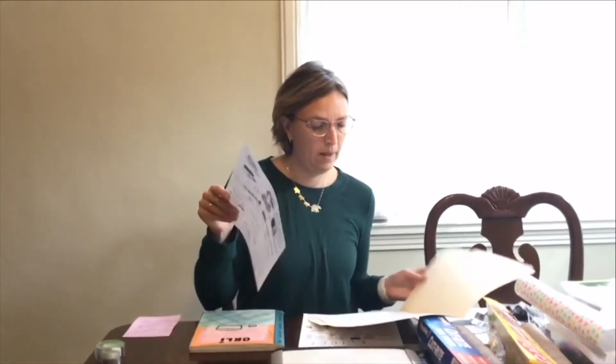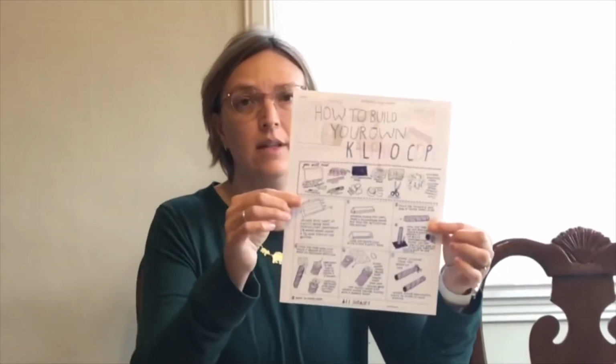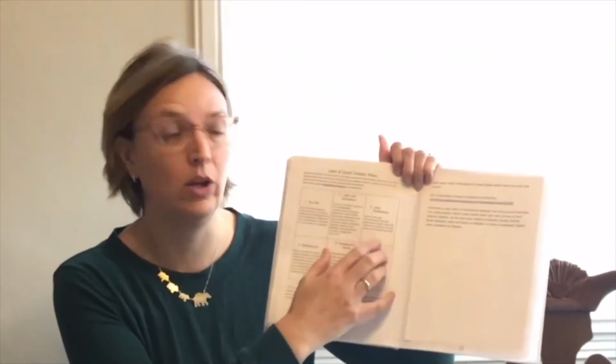So go ahead and go to the science folder that came home, and pull out the sheet of paper that looks like this. It's the kaleidoscope paper, and it is two-sided. Then go ahead and get your science journal, and let's turn to the page that has the different activities. So here we are in the light and color science menu, and we're going to go over experiment number 3. It says light experiment.